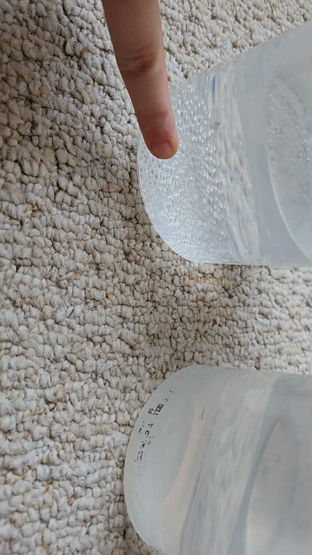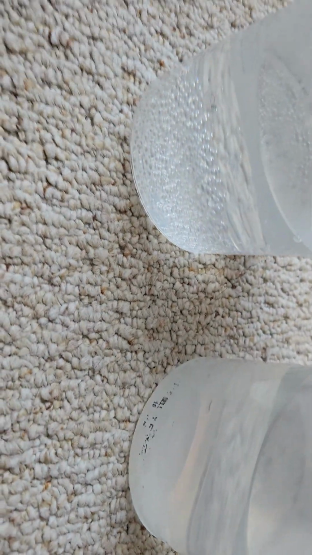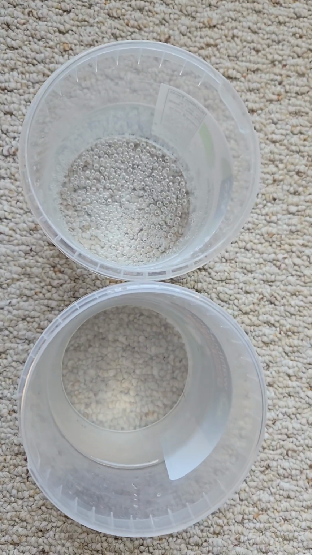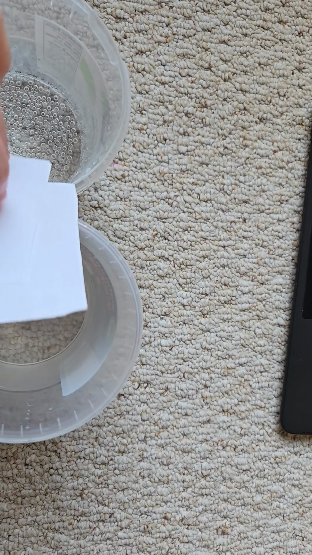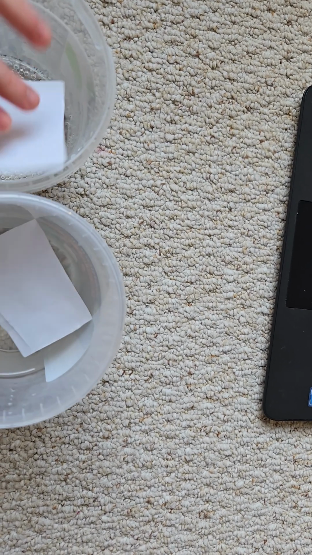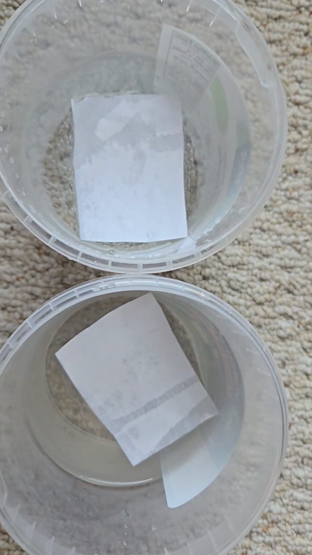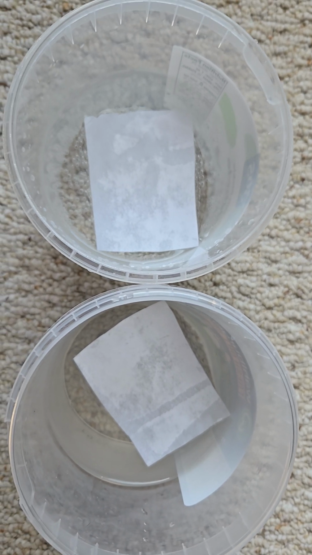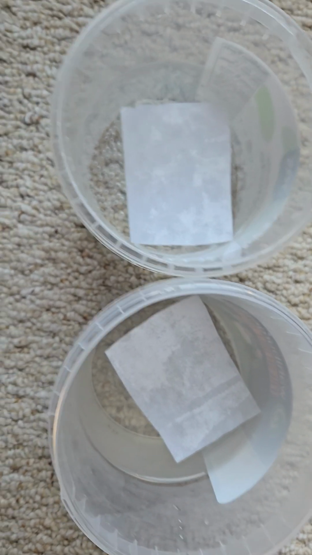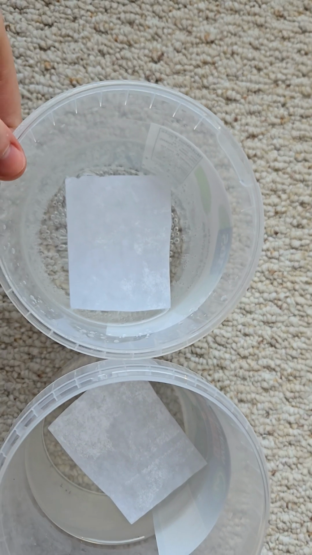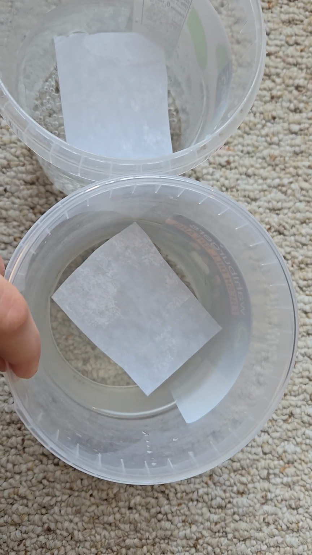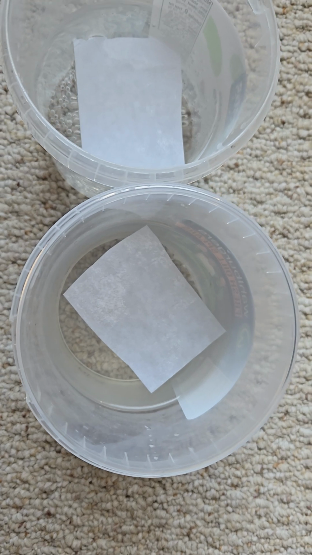So this is the carbonated water and this is the non-carbonated water. And these papers are the exact same size. So I'm going to try to get them in at the same time and see which soaks faster. So this is the carbonated water. As you can see, this paper is soaking a lot quicker than this one, which is the non-carbonated water.